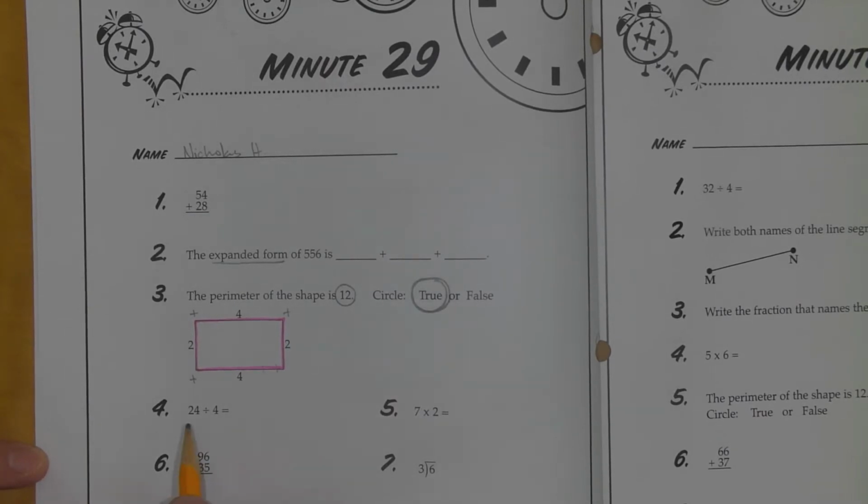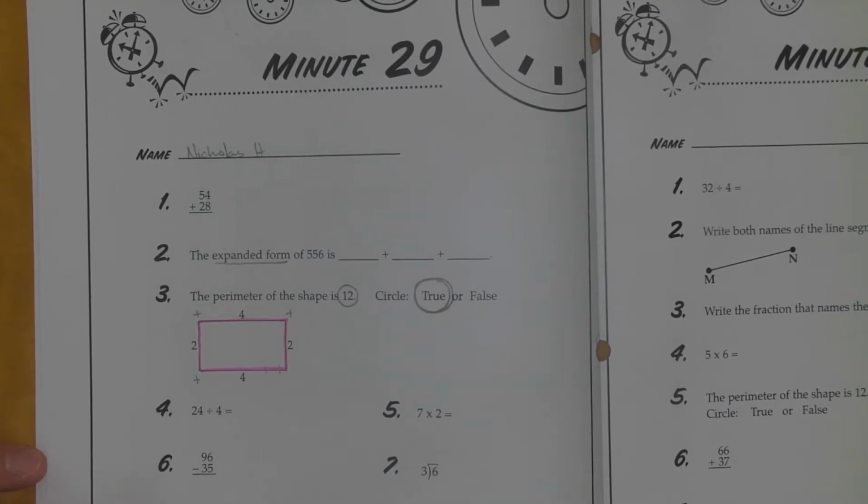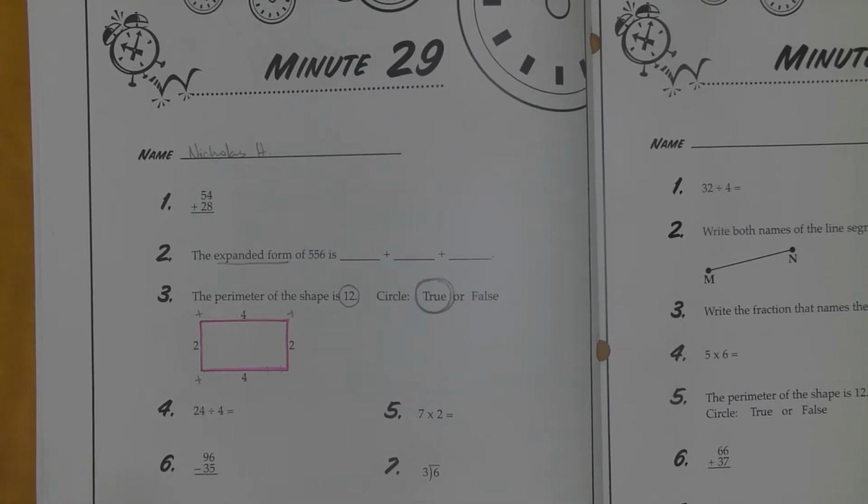Number 4 says 24 divided by 4, and number 5 says 7 times 2. So go ahead and pause your video, make those calculations for numbers 1 through 5, get your answers in, and come back and check your work.